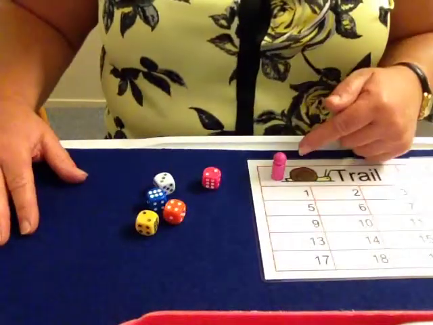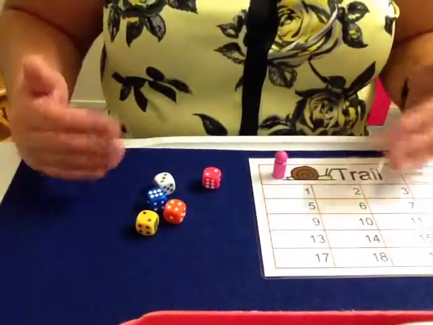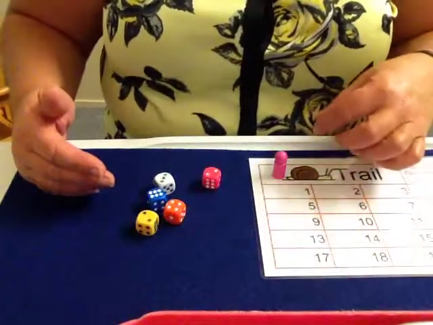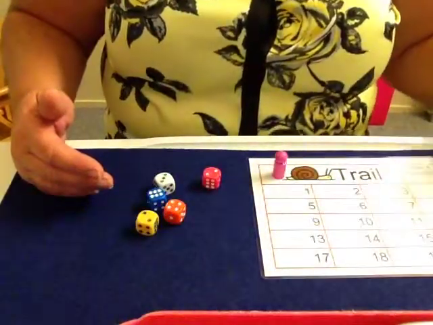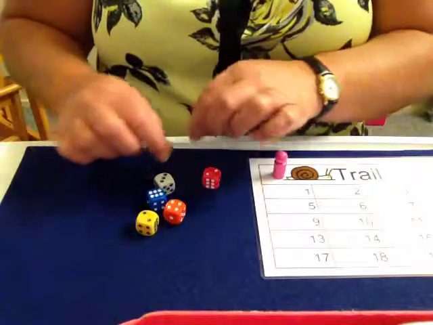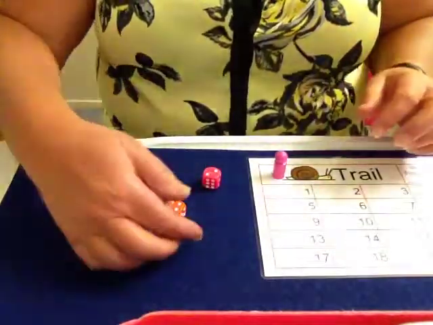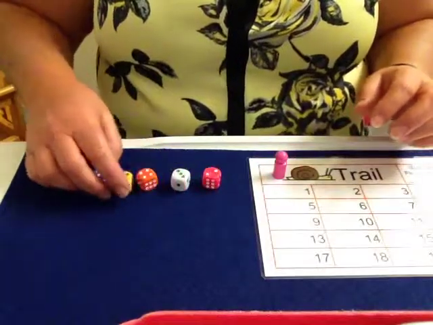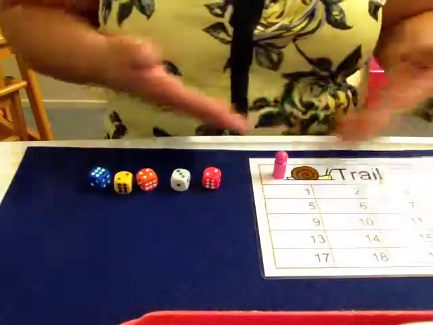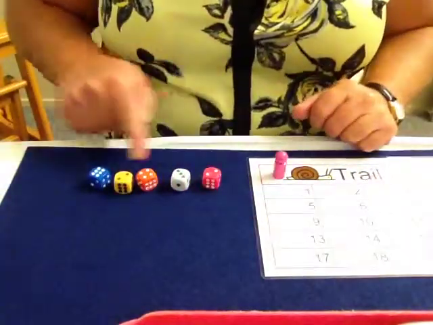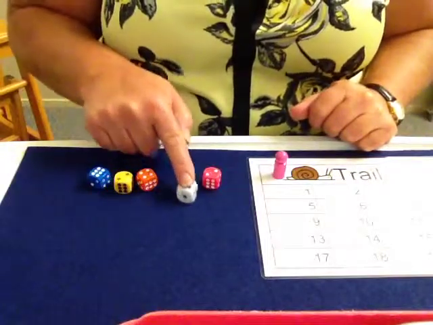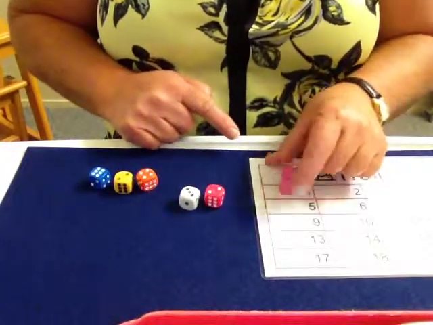I'll be moving my own counter today, but if you were playing with somebody else, they'd be moving your counter and you'd be moving theirs when it's their turn. But get the kids to manipulate the dice to show you how they're making the number. Alright, so here are my numbers, and now I have to tell you how I'm going to get to each one of these. I haven't thrown a 1, but if I said 3, take away 2, that's 1.